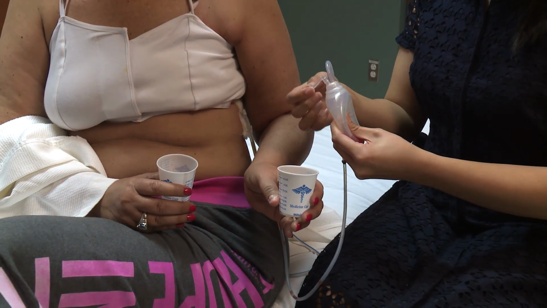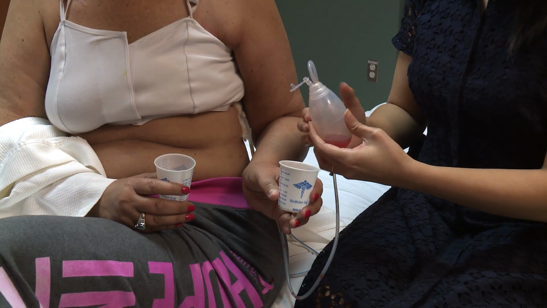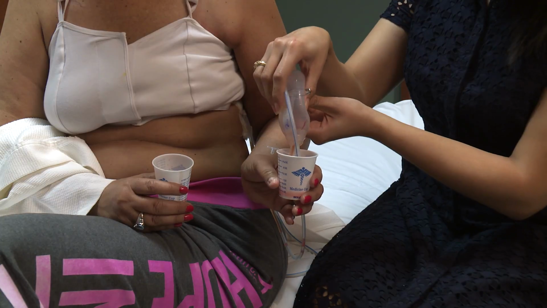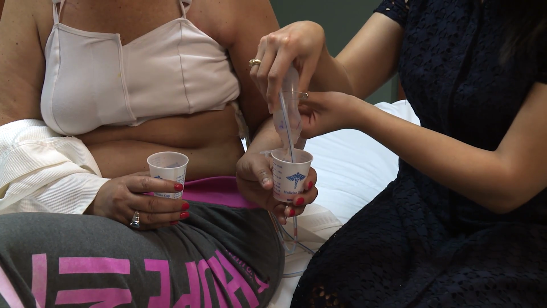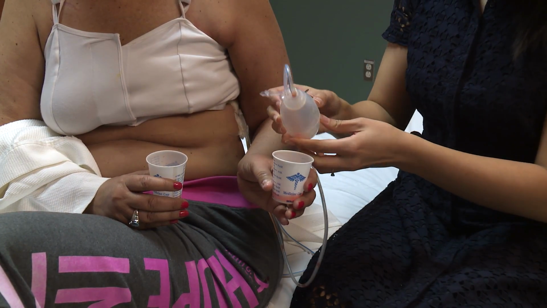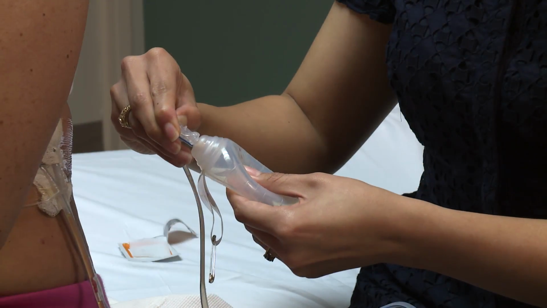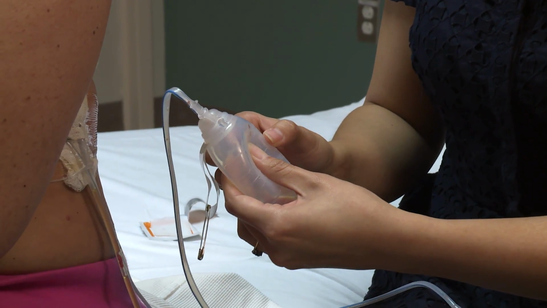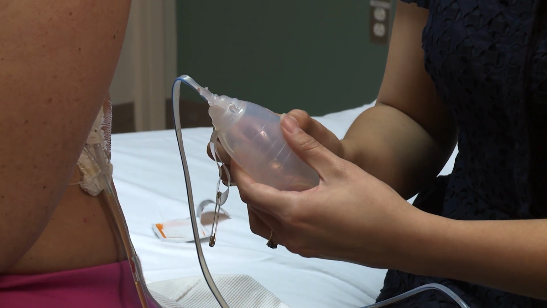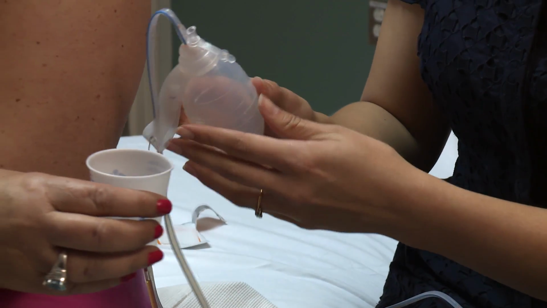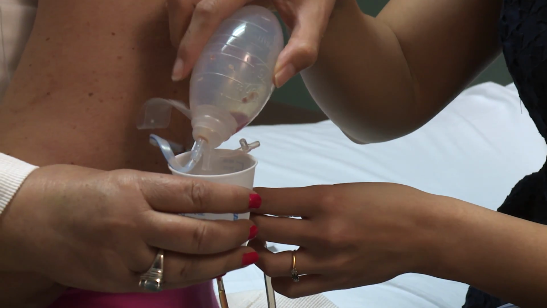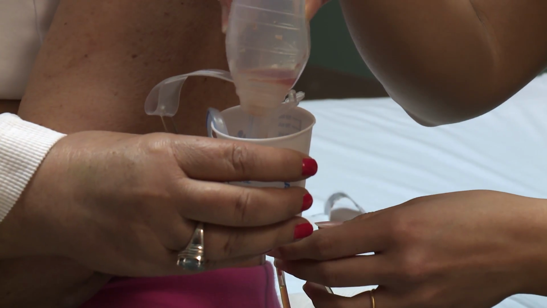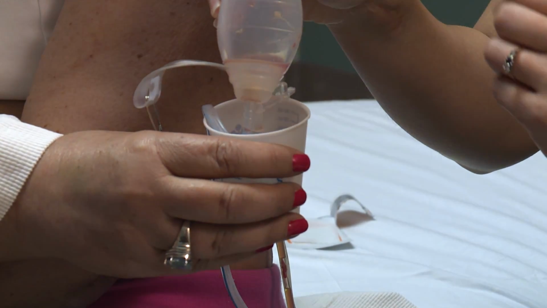At least 2 times a day after you have stripped the drain, empty the fluid collected in each bulb into a separate measuring cup. To empty the bulb and measure the fluid, follow these steps. After stripping the drain, unplug the stopper from the emptying port located at the top of the bulb. Tip the bulb upside down over the measuring cup. Gently squeeze all of the fluid from the bulb into the measuring cup. Your nurse will give you measuring cups.